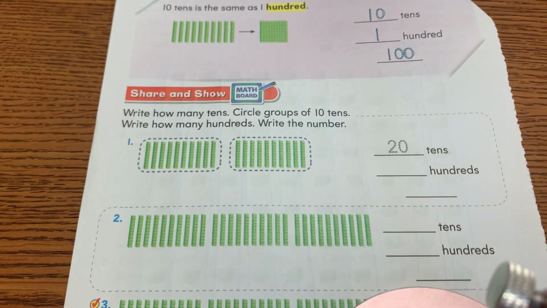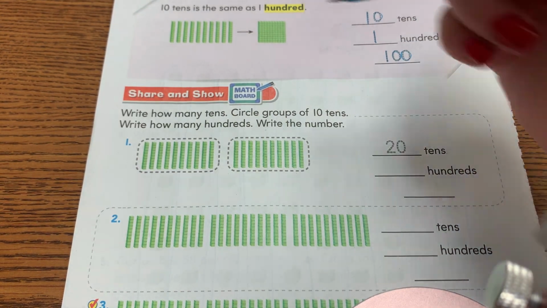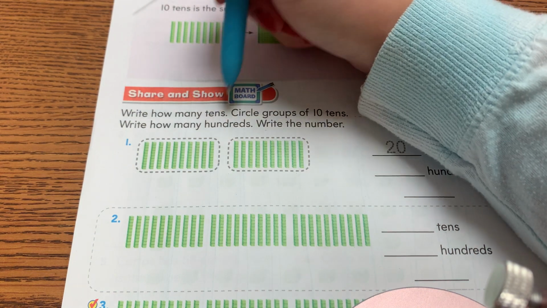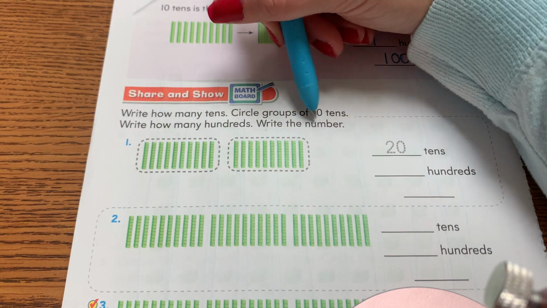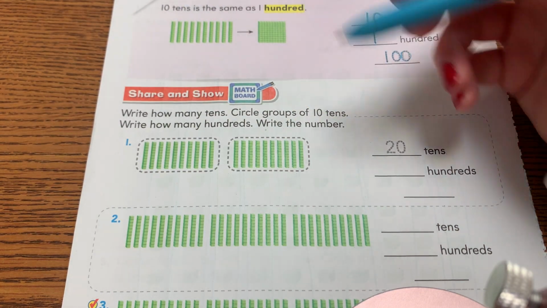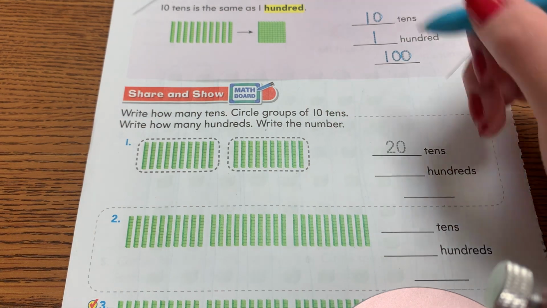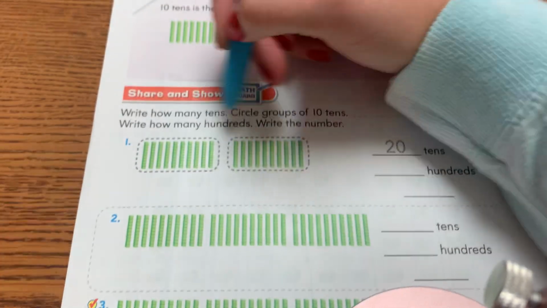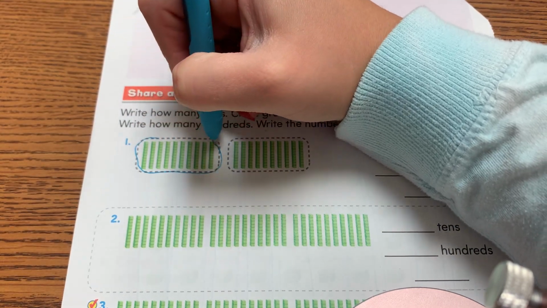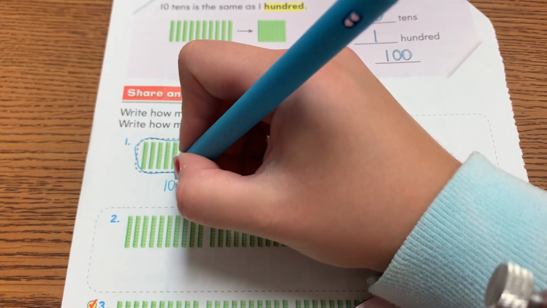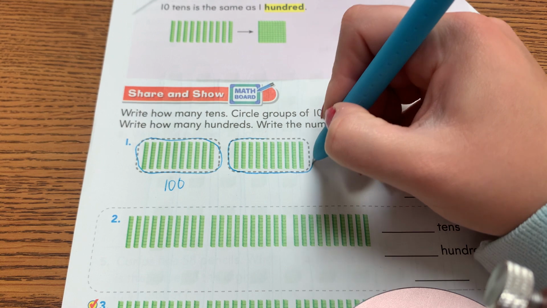So following that pattern that was in the purple box shows you how these problems are going to be. Write how many tens, circle groups of 10 tens, write how many hundreds, then write the number. So important to read the directions because this one isn't labeled and we wouldn't even know what to write there if we wouldn't have read the directions. So they've circled these for you already. So I know that this is 10 tens and 10 tens is 100. It may help you if you write that out down there like we did on the first page.